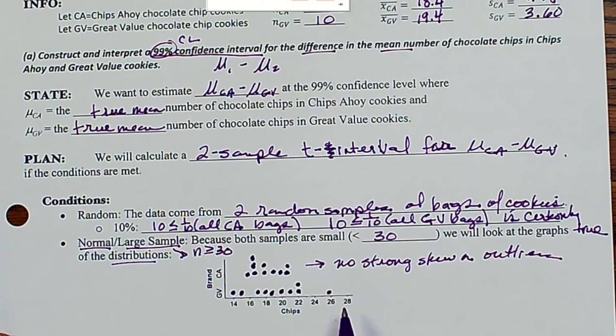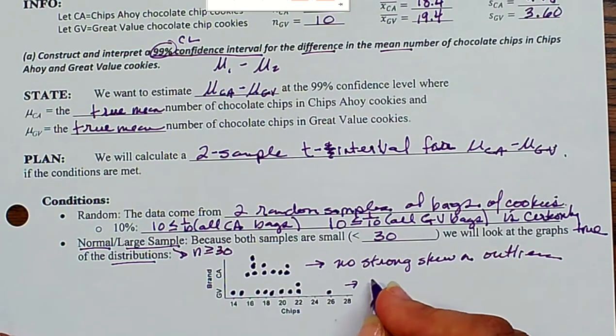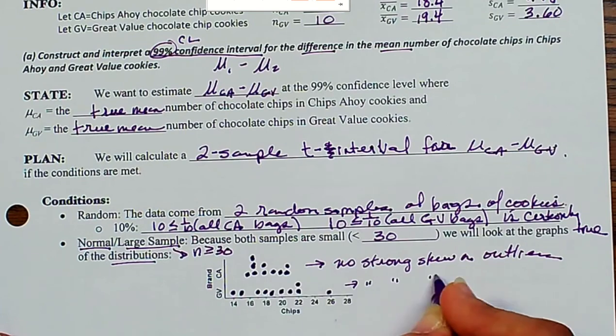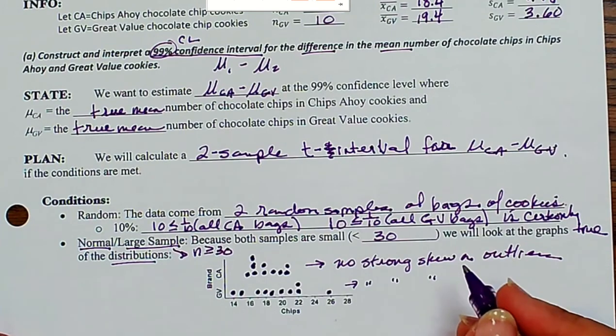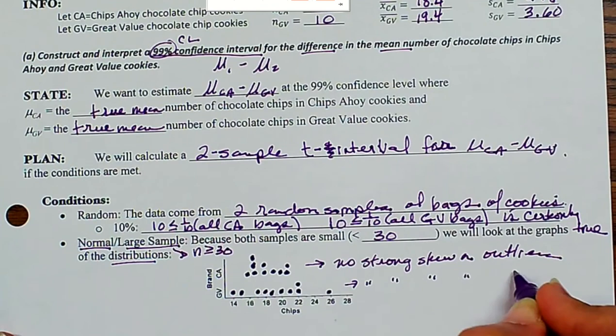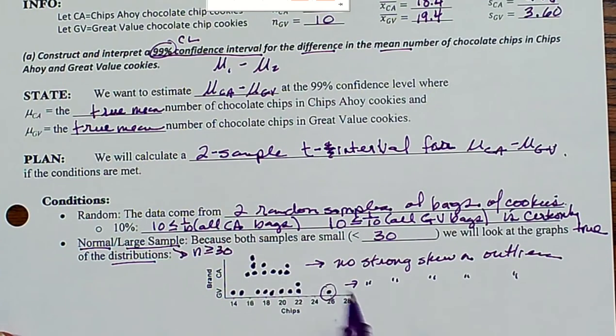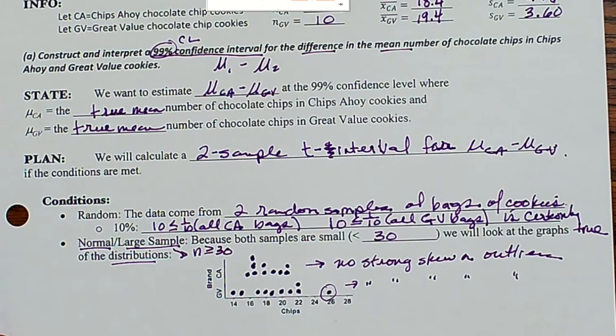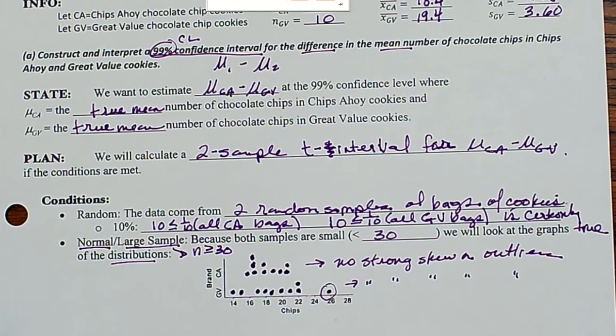So a bigger spread on that one, but again, there's no strong skew or obvious outliers. We might question this, but it's not way out of the pattern of the rest of the ones. So we'll go with that. Because we don't see that strong skew or outliers, we will proceed with some caution.